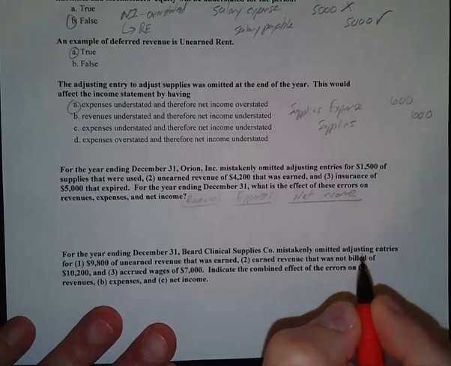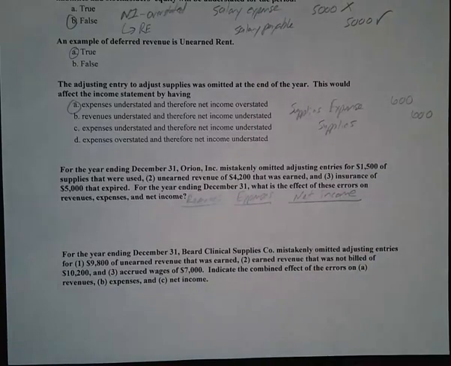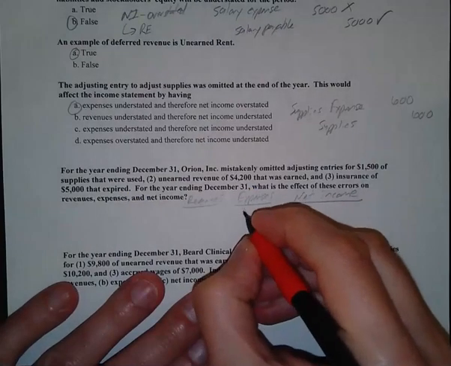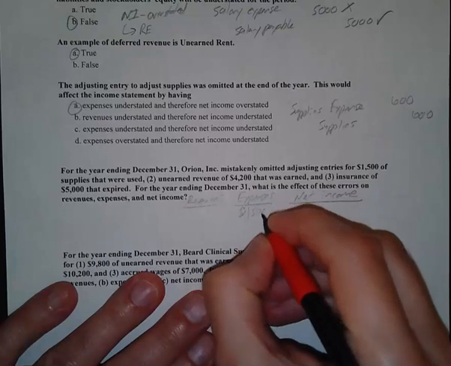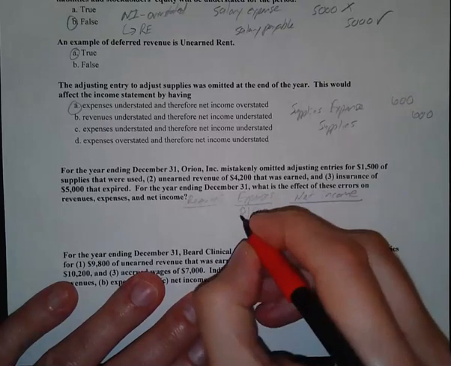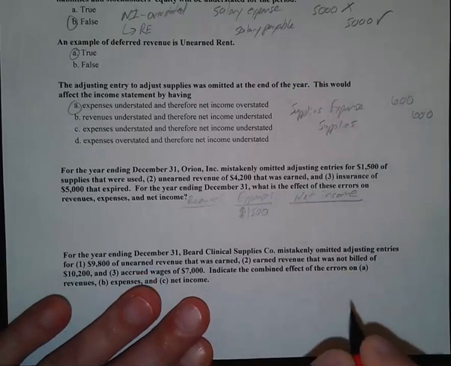They want to know those three things. So our first item says $1,500 of supplies that were used. Well, this represents, again, supplies expense. We just did that in the previous question, except that this time it's for $1,500. So we have an expense that was not recorded in the amount of $1,500. That's supposed to be a dollar sign there.